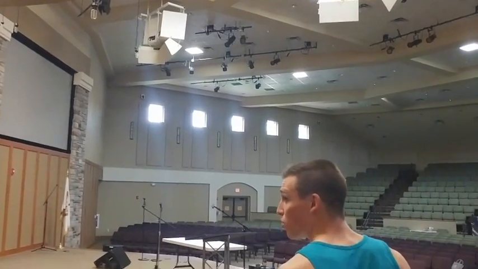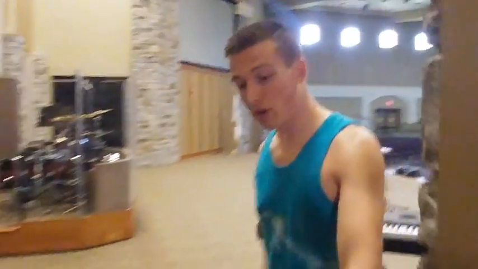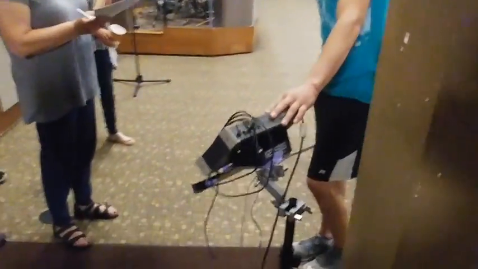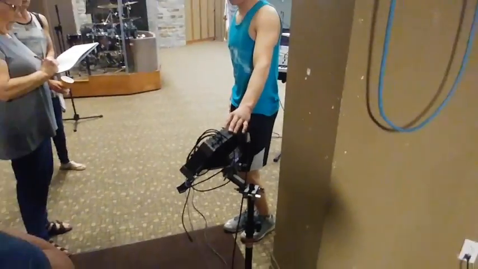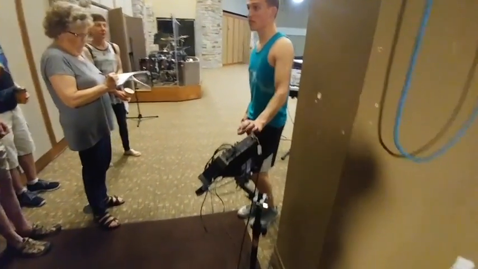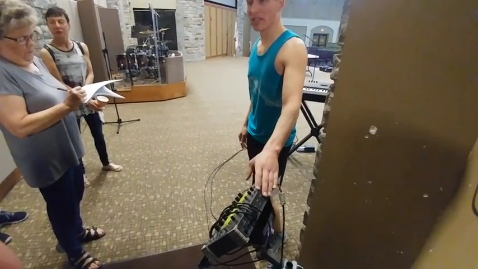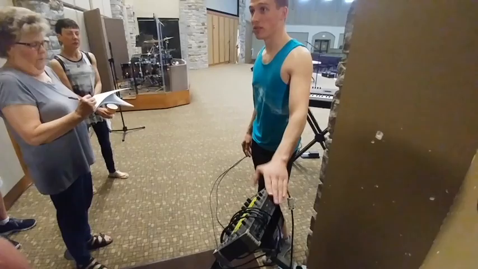None of those speakers are pointing towards me. I got to be ahead of the game. So we have these units called M48s. Basically, they're personal monitor mixes, and all I'm going to explain today is that they allow the musicians to mix their own personal mix so they can hear the instruments they need to stay in time and to play well.